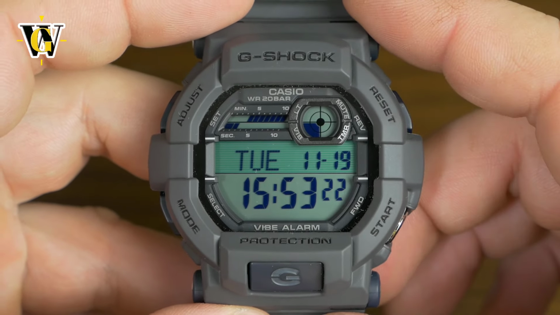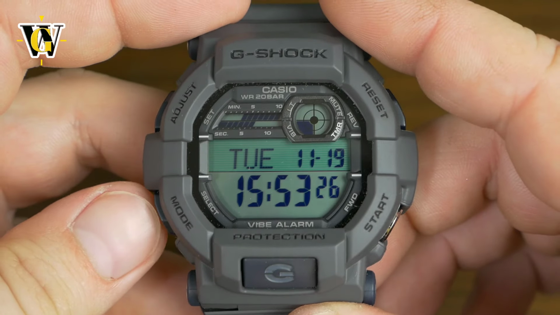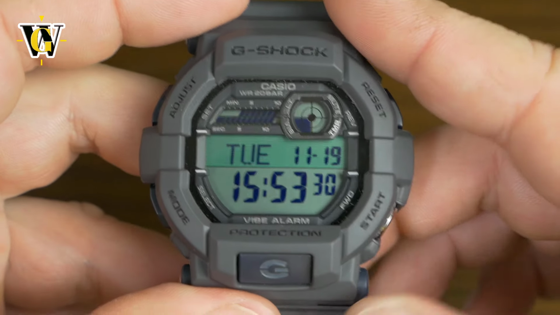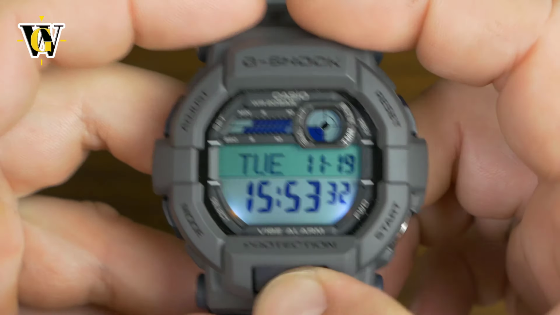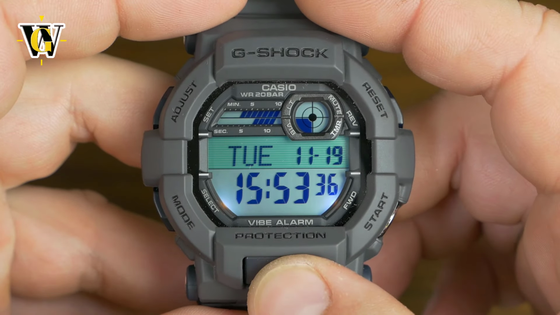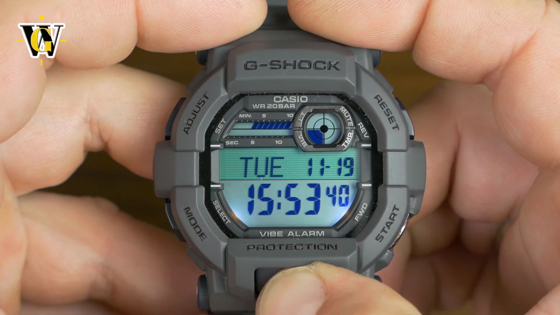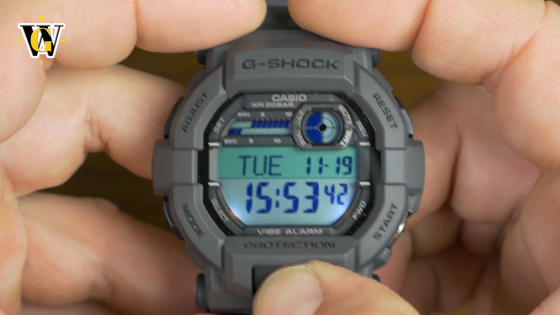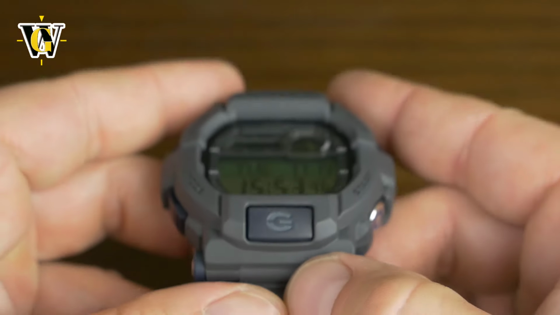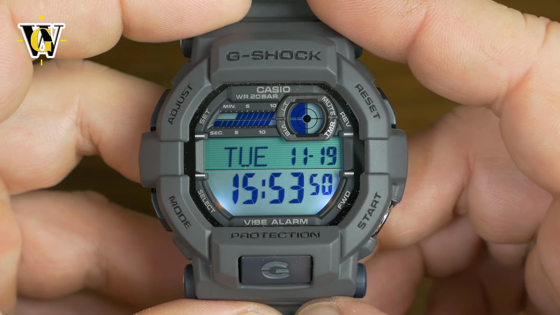Okay, now with the watch set up, let's see what we can do in the home screen. In the home screen, like I showed you, pressing the mode button is gonna cycle through different modes. Pressing the light button is gonna activate the backlight. However, pressing and holding the backlight is gonna activate the auto light feature. So press and hold, and you're gonna have this little LT displayed here. And now, if we put the watch level and tilt it to our face, it's gonna light up automatically.